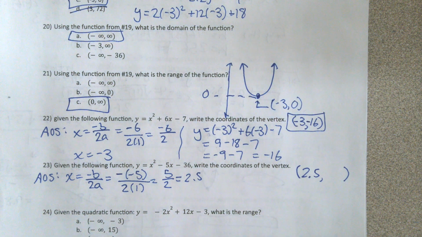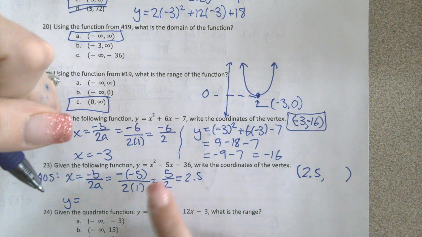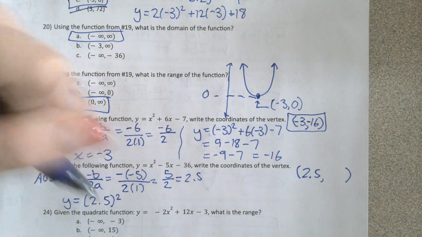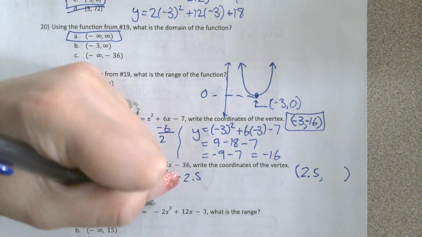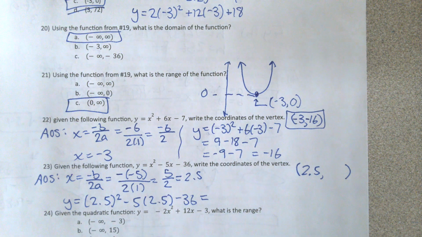Now we plug it in to get our answer. Plug it in to the equation. Y equals, decimals are better, especially if you're using a calculator. 2.5 squared minus 5 times 2.5 minus 36. And calculator it is.